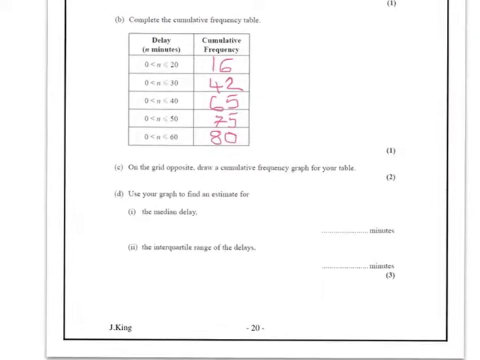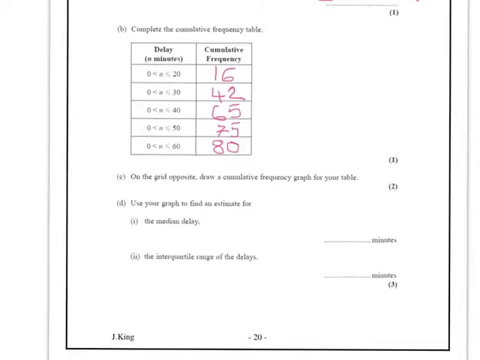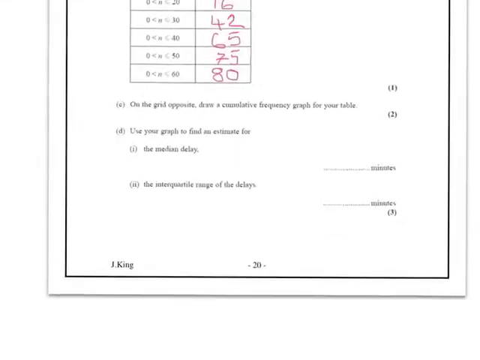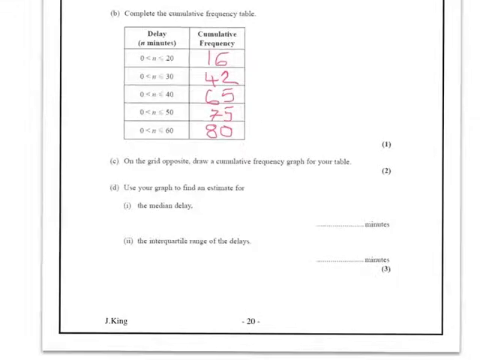So we don't get a lot for that, but what we do get is the ability to do the cumulative frequency graph on the next page. So that's going to be a little bit tricky to see both of them, but we're going to start off with plotting these values here. We're going to plot the larger value of each group alongside the cumulative frequency. Cumulative frequency will always go up the side. So the first point we're going to look at is 20, 16, then 30, 42, 40, 65, and so on and so forth.